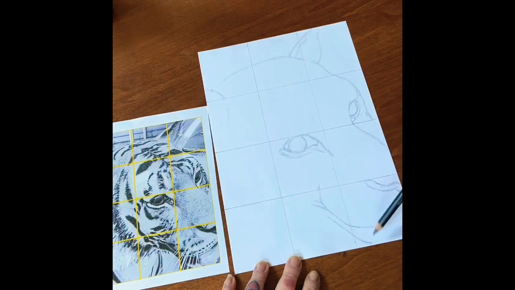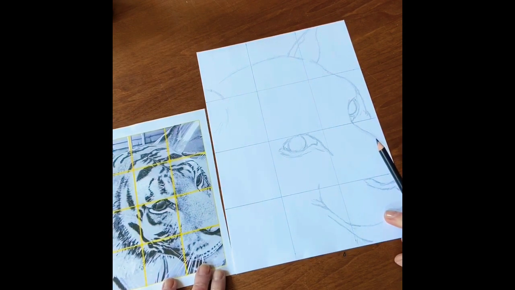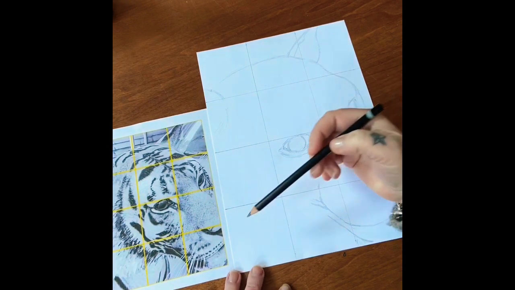And again, looks like he's smiling there. Got the negative space here. And another tip is to literally draw what you see.